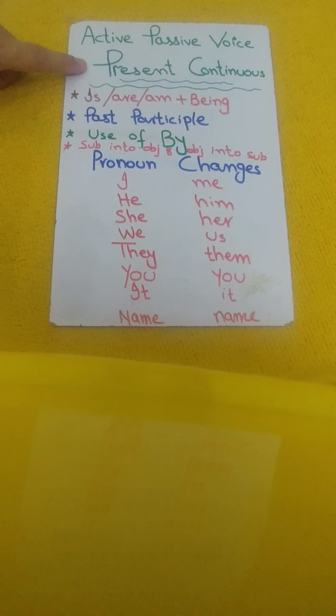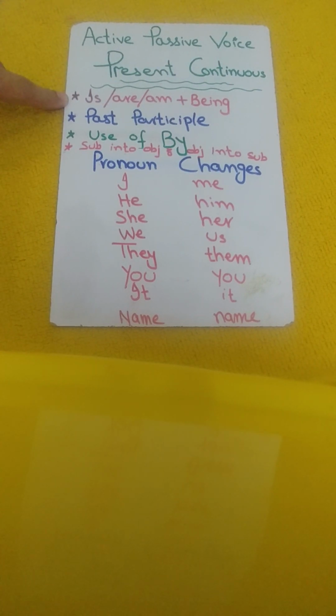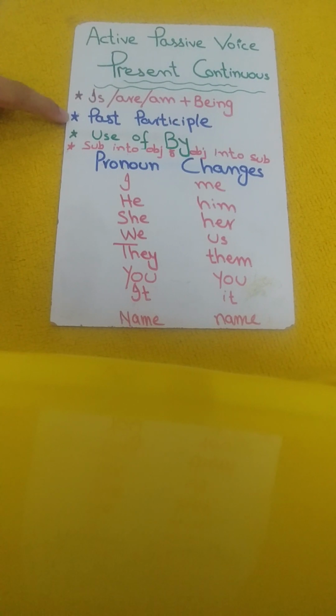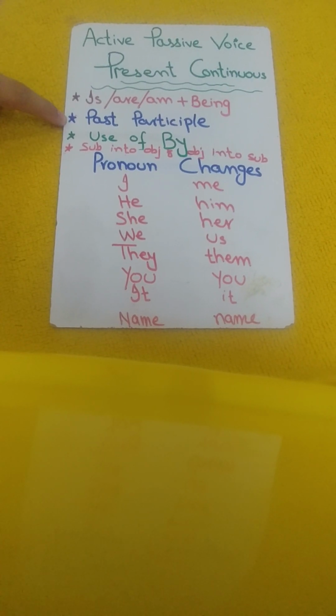Okay, as you can see, what are the rules of present continuous tense passive voice? The very first step is SRM. Rule number 1 is SRM plus being, B-E-I-N-G. Being is used as a helping verb in passive voice. As you know, we will use the past participle in passive voice of present continuous tense. Use of by. Subject will take the place of object and object will come in the place of subject.